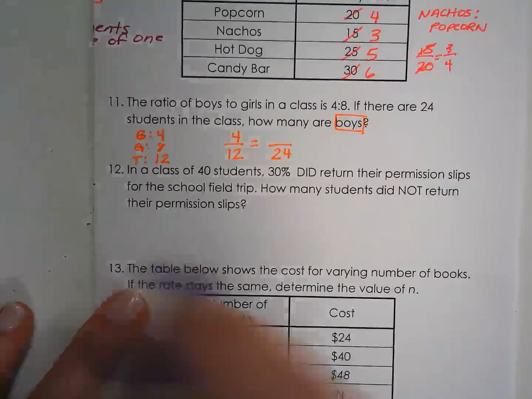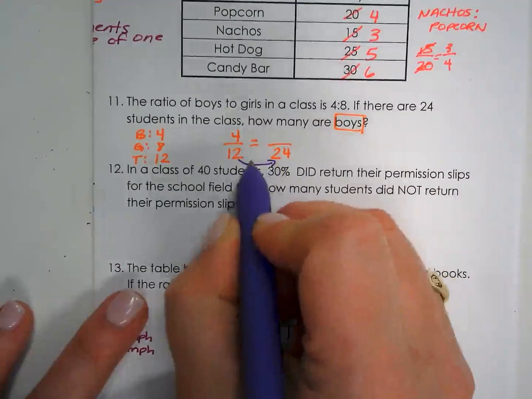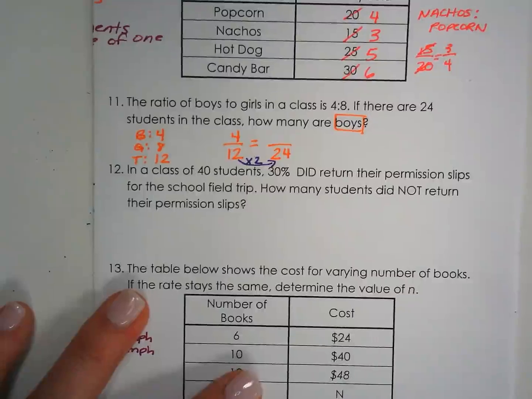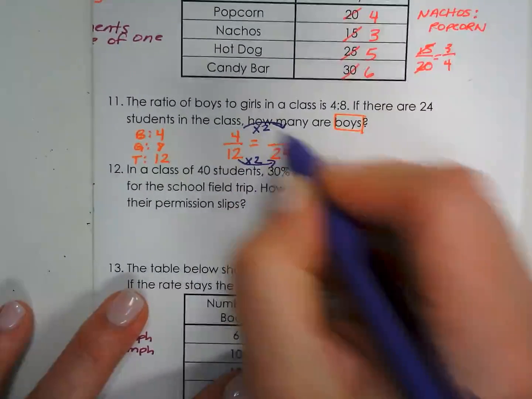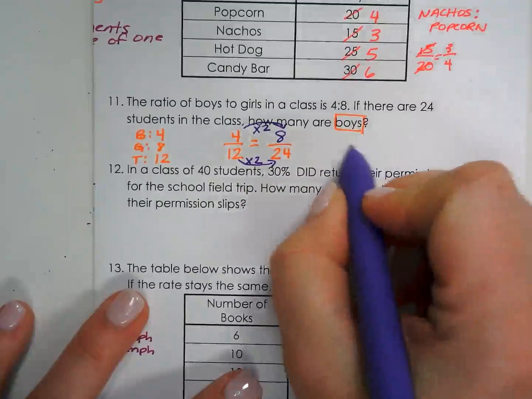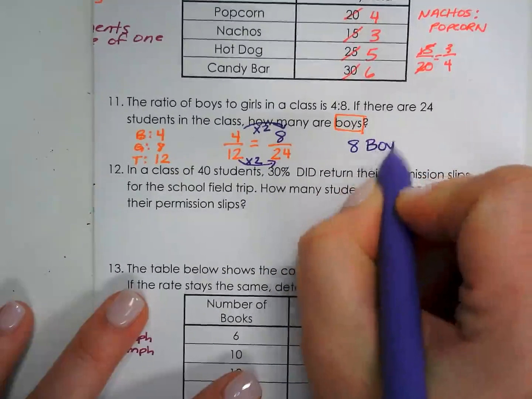If we take a look at that problem, how did I get from 12 to 24? I multiplied by 2. Whatever I do to the bottom of a fraction, I have to do to the top. So the top number ends up becoming 8. There will be 8 boys in a class of 24.